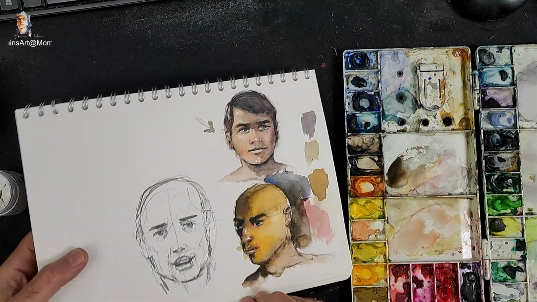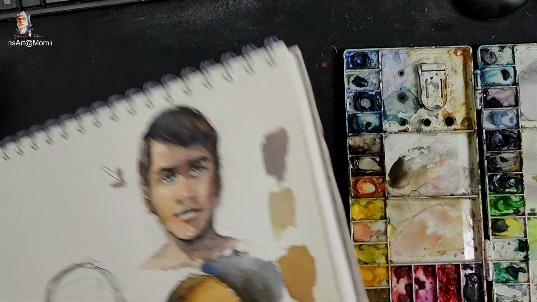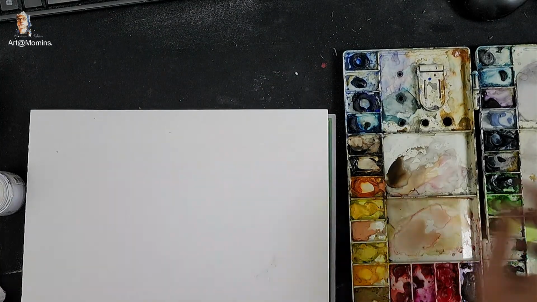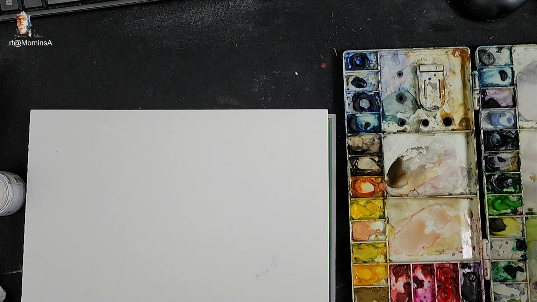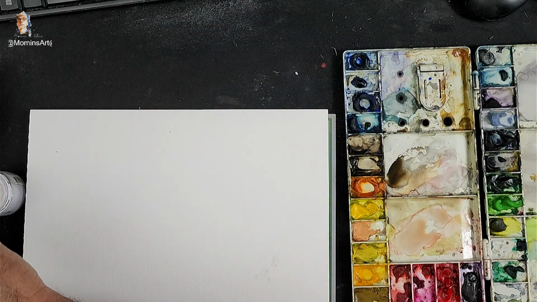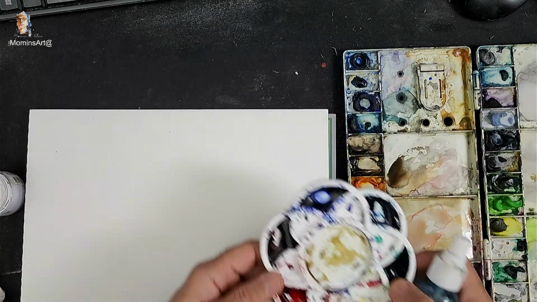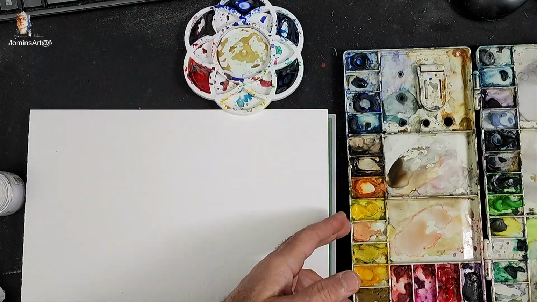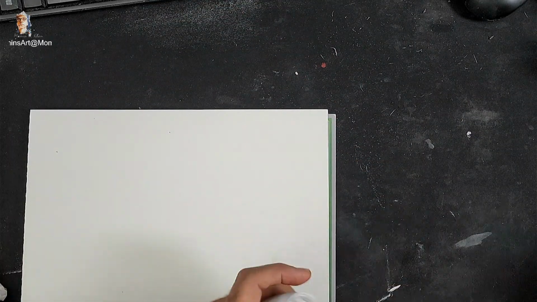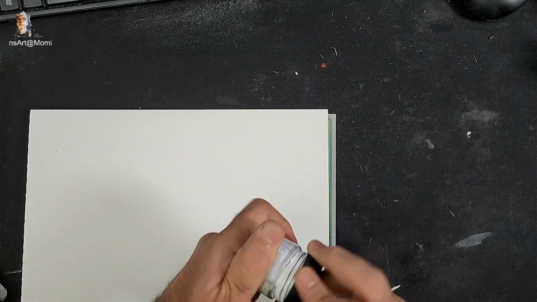Okay, let's stop here and then jump on the acrylic, because otherwise the acrylic colors will dry up and I forgot to spray. Let's spray again. Let's get this palette out of here. We don't need this. The watercolor shop is closed now. Let me close this white color.